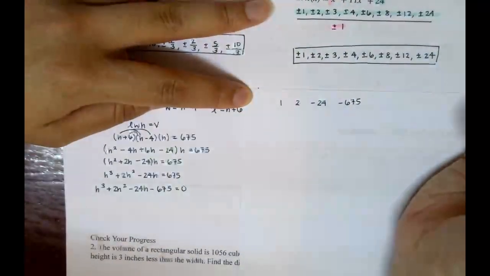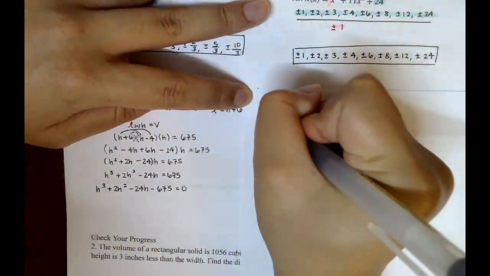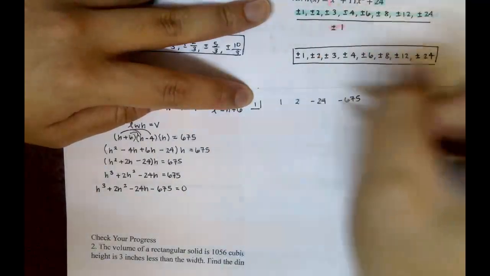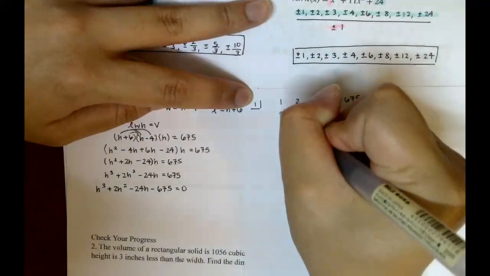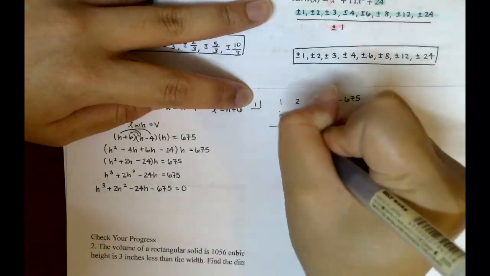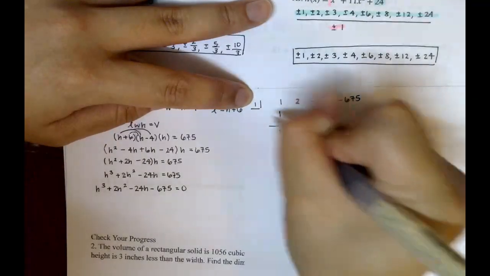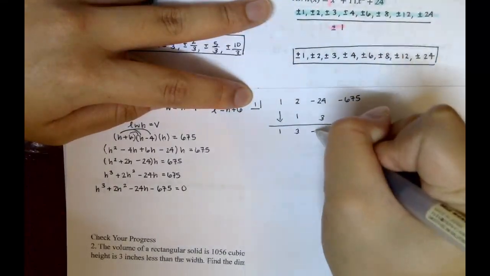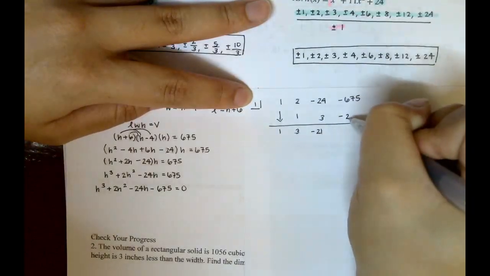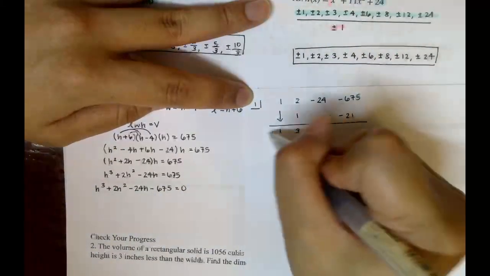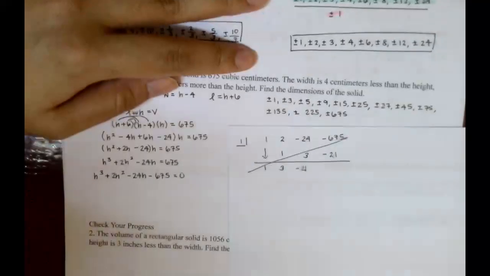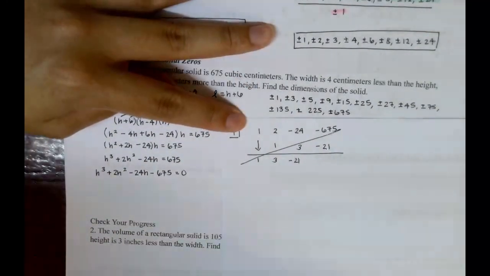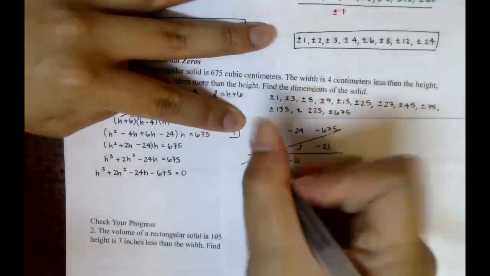Okay? So the more you start testing, the better you will be at it. Okay, so let's just try 1, even though I think it'll be a little bit small. Okay, so here's my line. Okay. So 1 times 1 is 1, this is 3, 1 times 3 is 3, this is negative 21. Negative 21. Okay, clearly move on. Okay, so I think 1 is too small. Let's try 5. Maybe 5 might be closer.